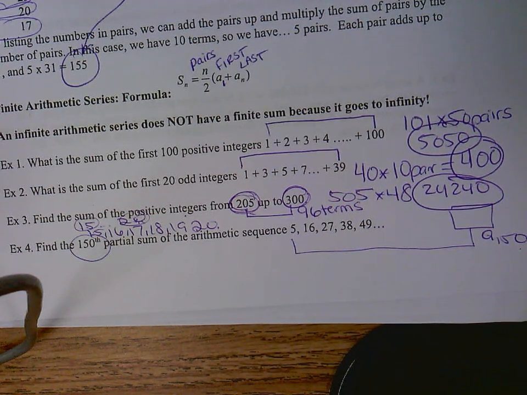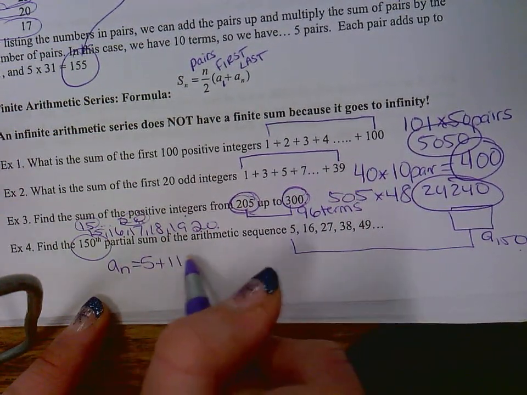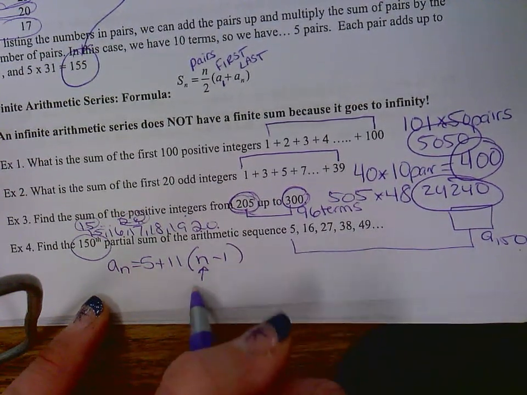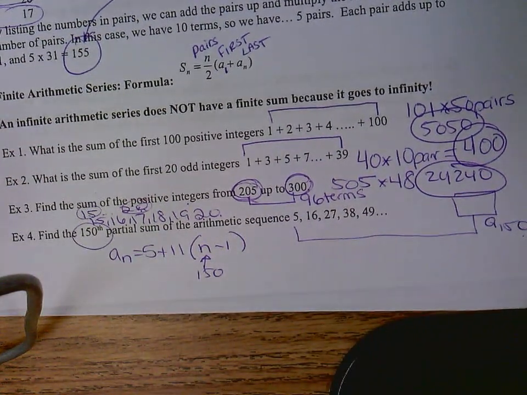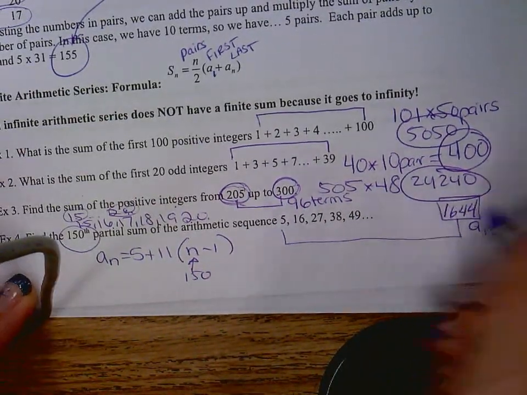The time that you subtracted and added 1 is when they didn't tell you how many terms there were. There's 150 terms. How many pairs are there? 75 here, yep. And then I don't know whatever the sum is. Did you do the sum? a sub n is 5 plus 11 times n minus 1. I need to put 150 in for n. And that's my last term. I think it's a bigger number than that. 5 plus 11... yep, 1644 is the last term in this sequence.